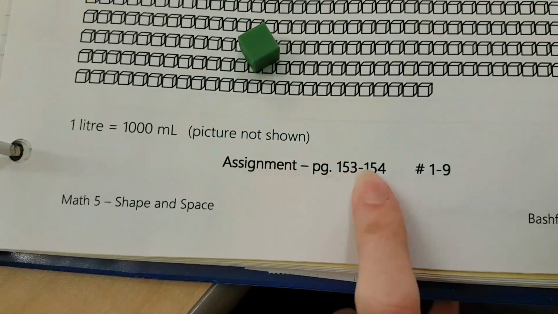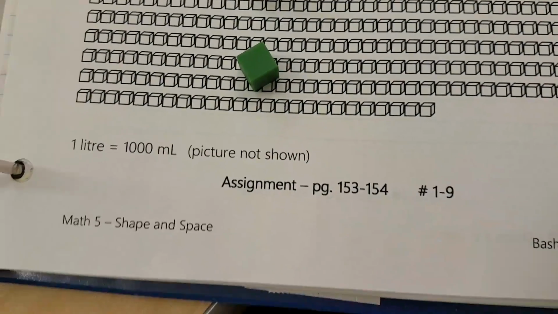so your assignment is page 153 to 154, numbers 1 to 9.